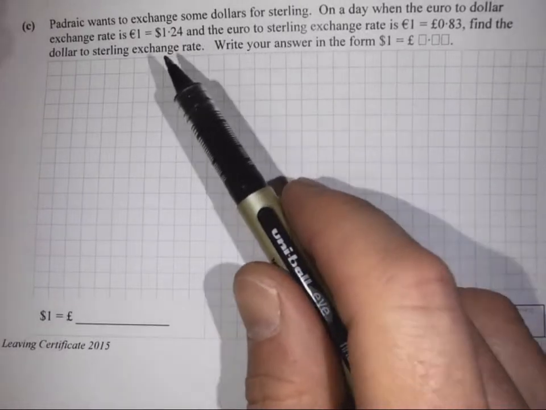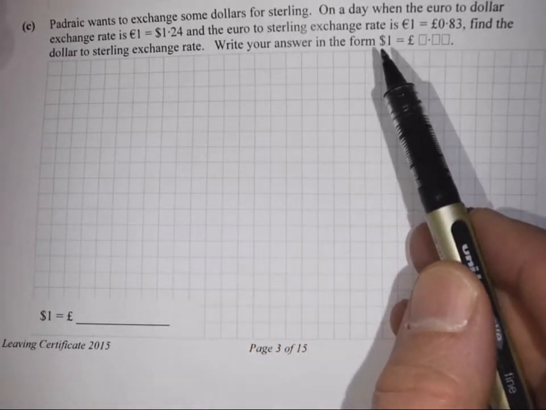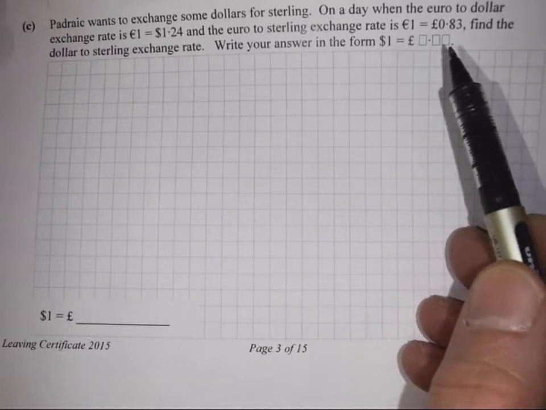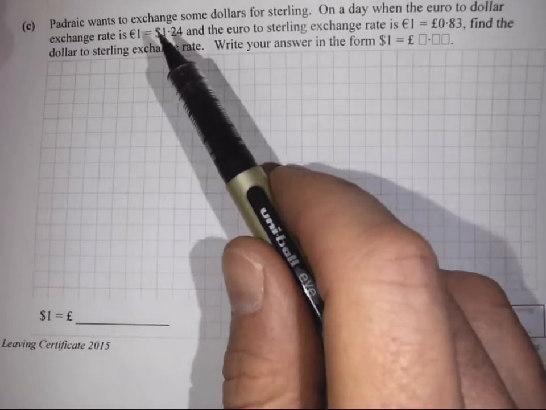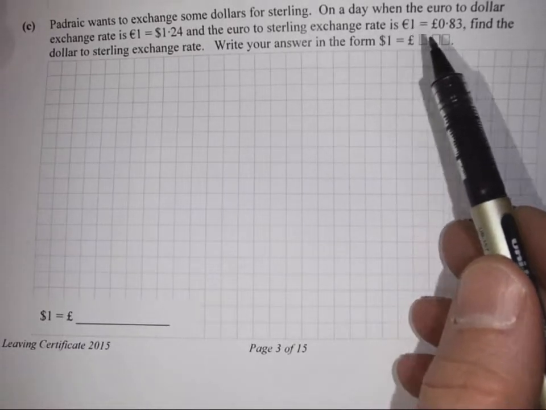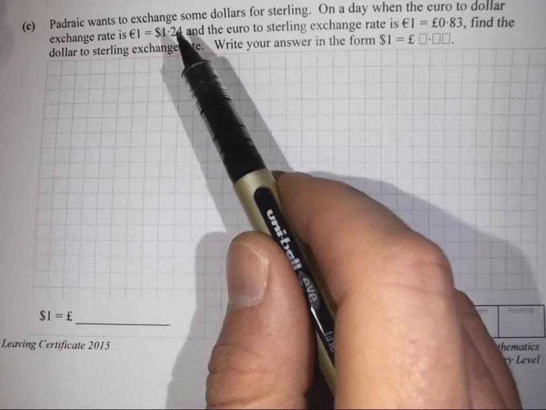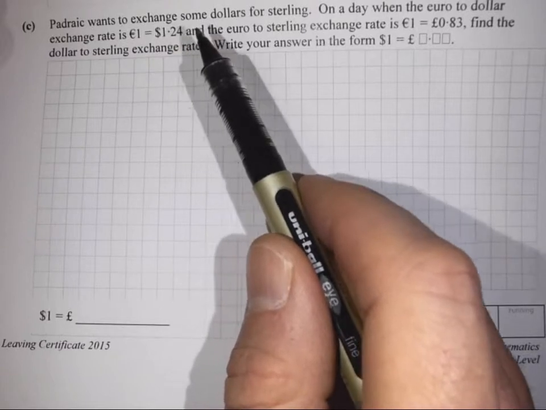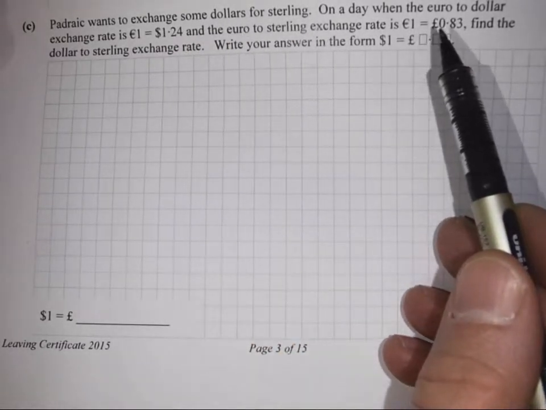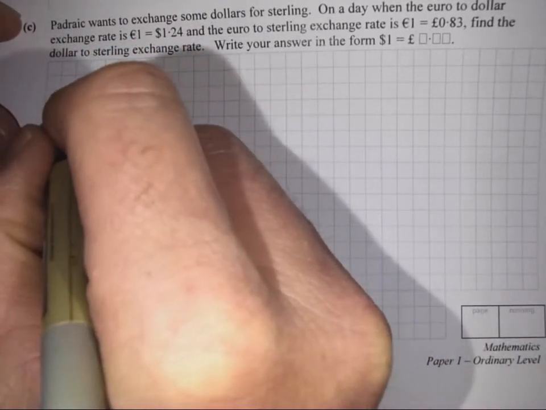We're asked to find the dollar to sterling exchange rate in the form $1 equals so many sterling. Well, we know that €1 equals this and €1 equals that, so we can say that $1.24 equals that amount of sterling.